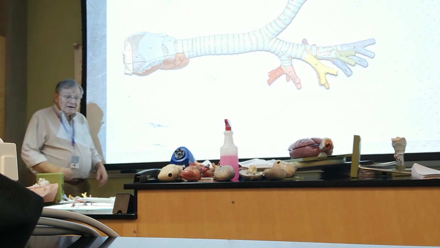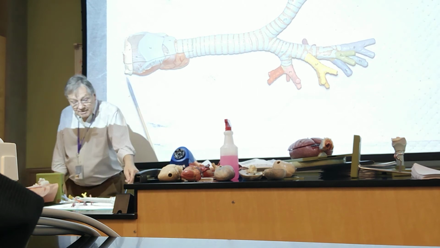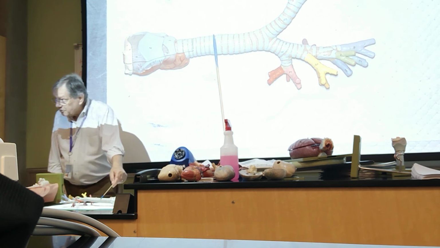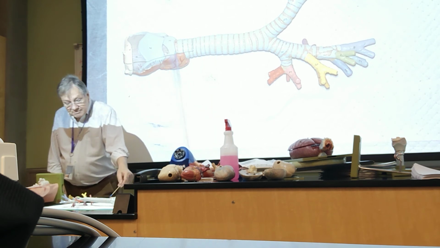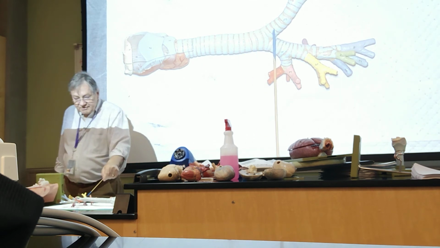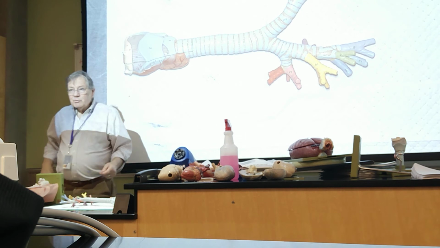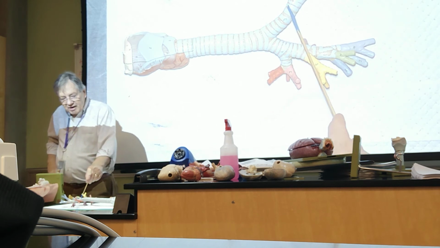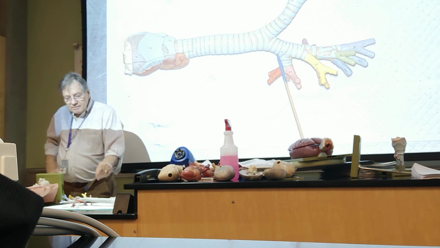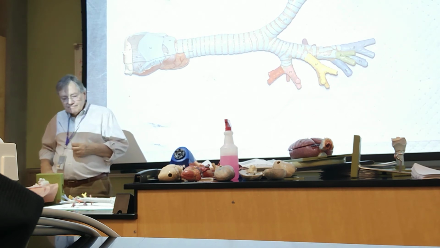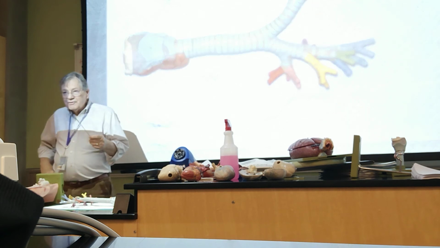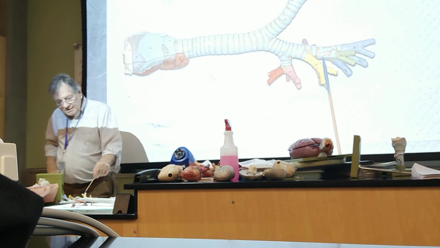Okay? So, we already covered up here, this is your larynx, and we saw the first initial part of trachea, but trachea continues down until it splits. And where it splits, you have primary bronchus. Now, one side is good for what we want, the other side is not.